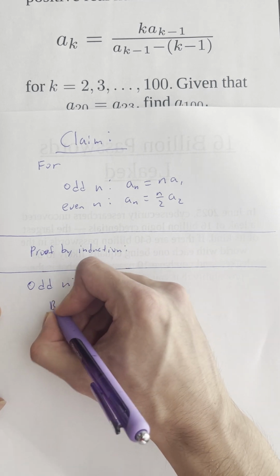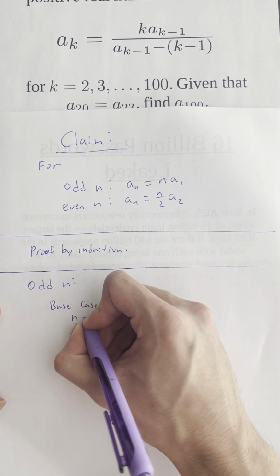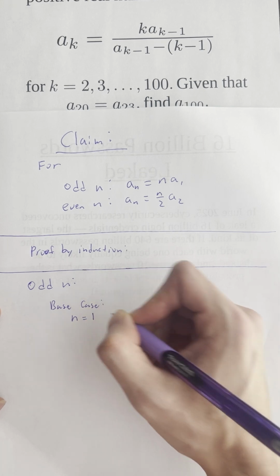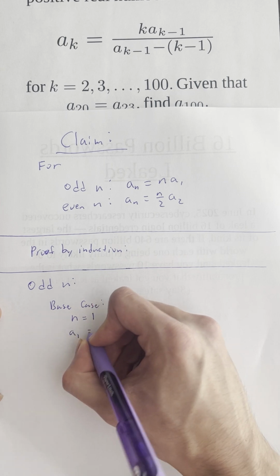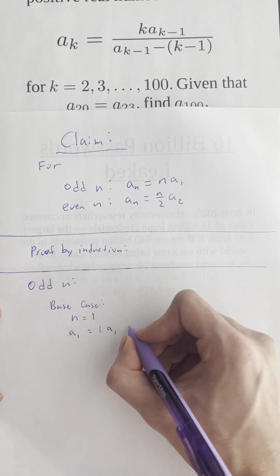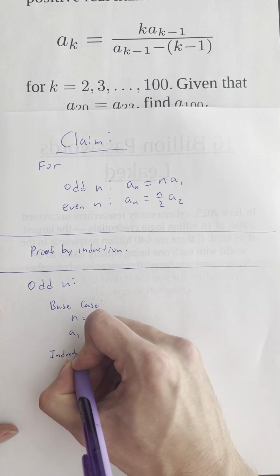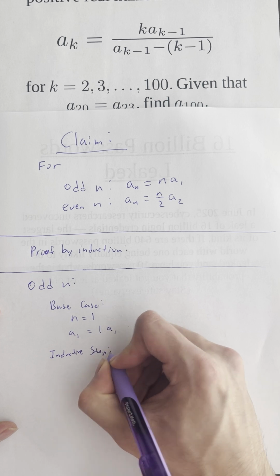Okay, so base case. So when n is equal to 1, is it true? a1 is equal to 1 times a1. So that's true. Okay. Inductive step.